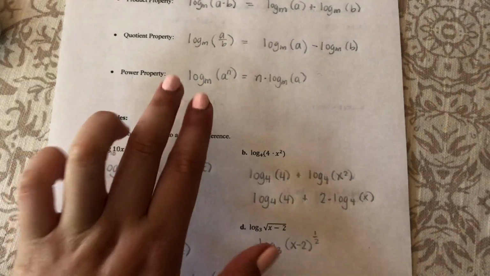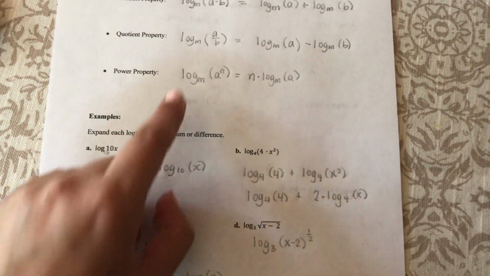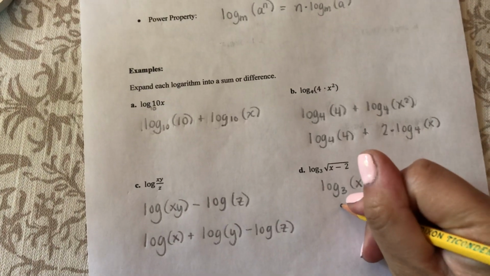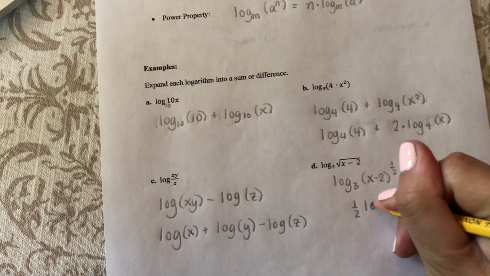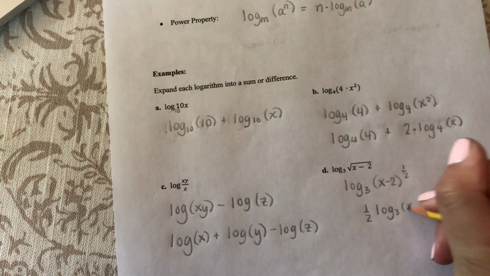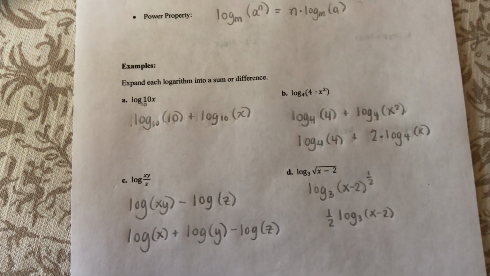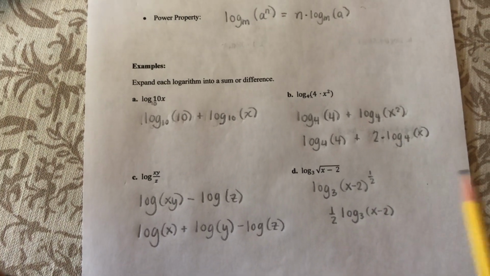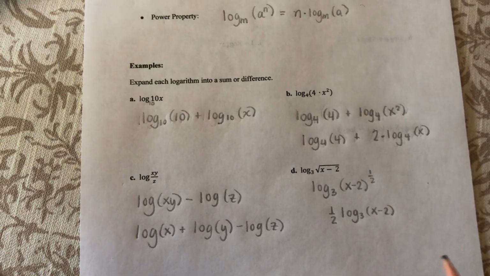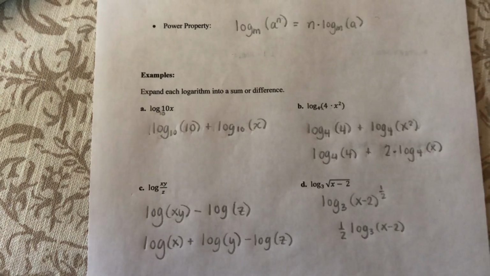So here, all I can use is my power property. I bring my power to the front, and I'm all set. So I bring 1/2 to the front, log base 3 of x minus 2, and I'm done. I can't do anything else because I don't see multiplication or division within the log. If you want to write this whole thing divided by 2, that means the same thing as multiplying by 1/2.